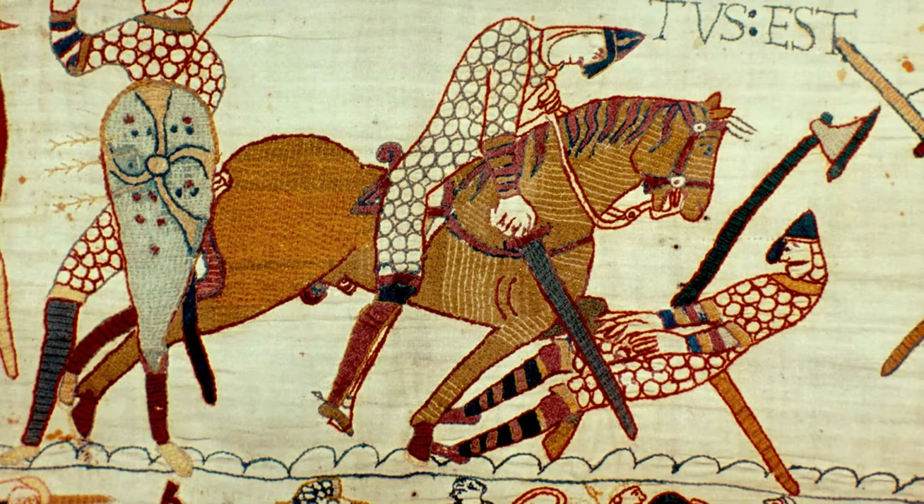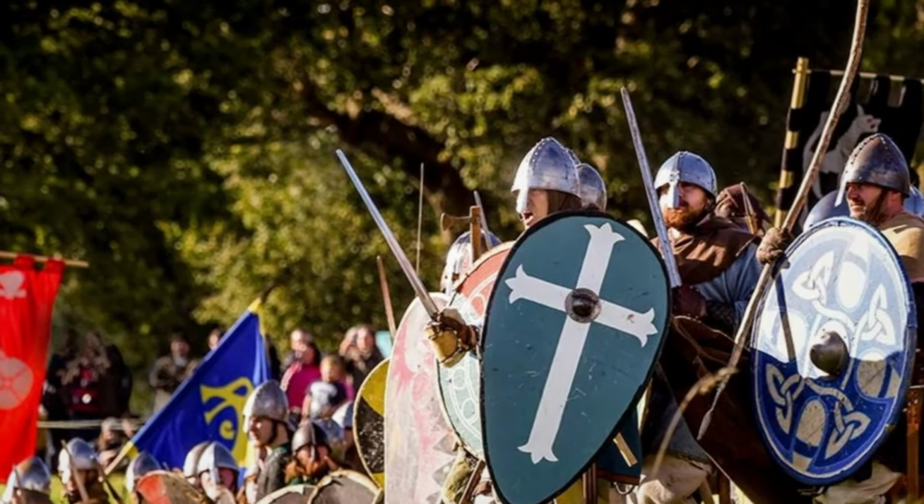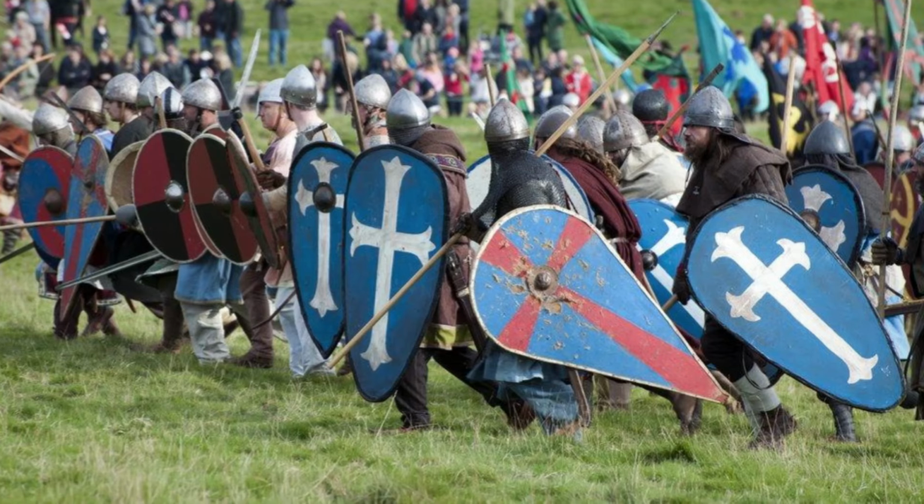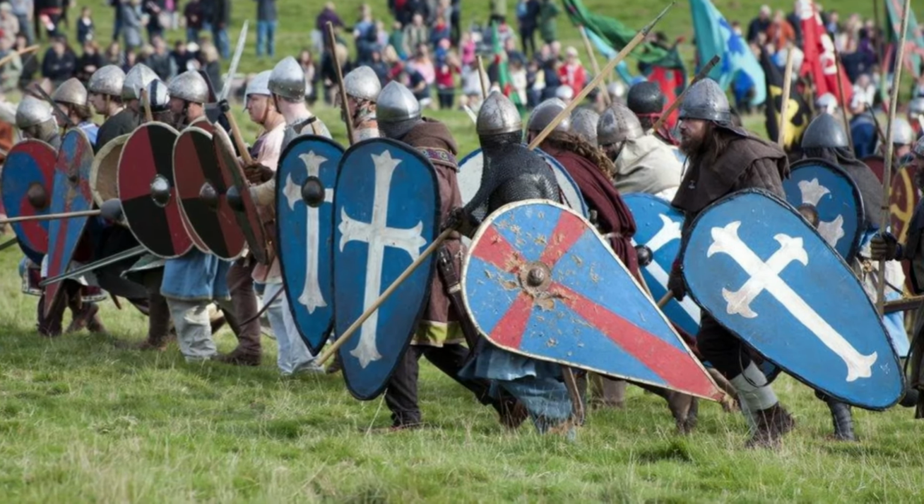In short, William the Conqueror changed England forever. His invasion in 1066 set off a chain of events that transformed the country's language, culture, governance, and society, leaving an indelible mark that is still visible today.